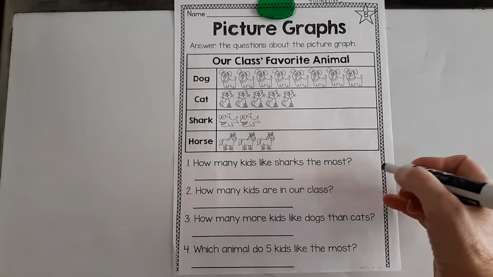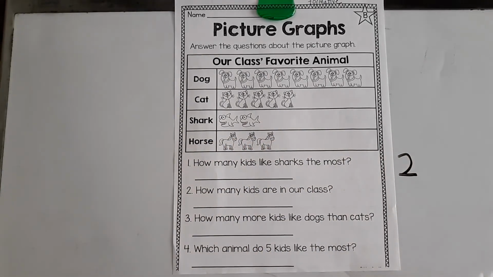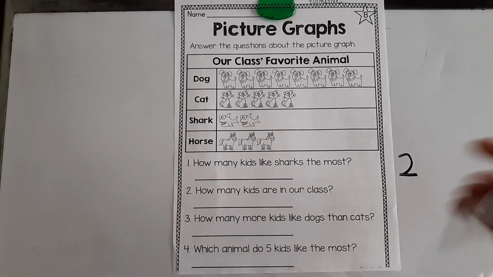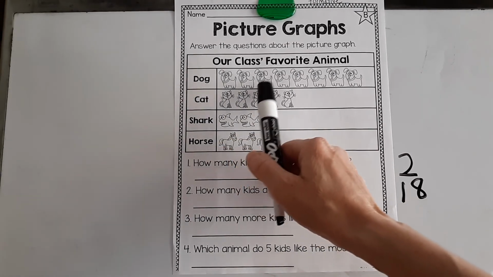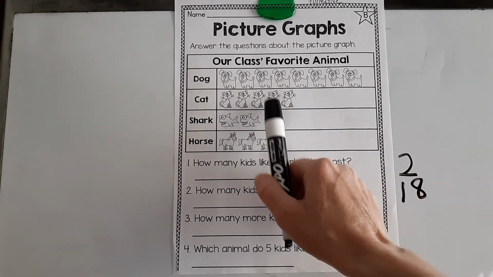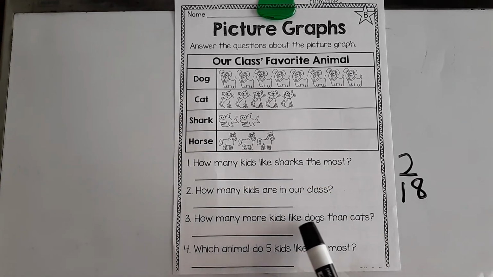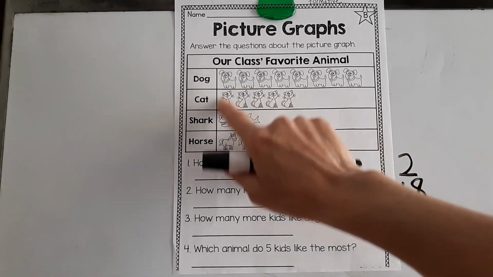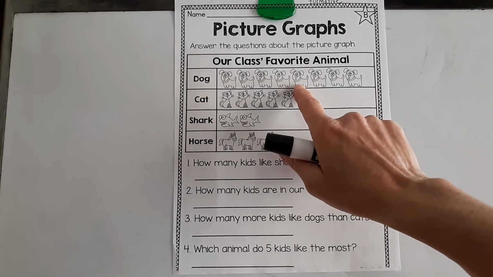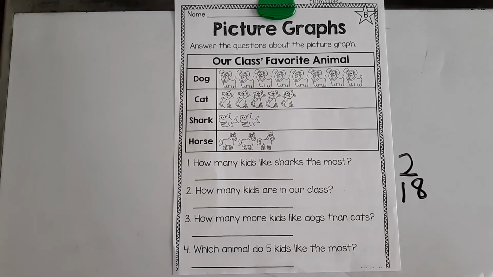So how many kids like sharks the most? I see 2. 2 kids like sharks the most. How many kids are in our class? I counted them, and I believe it was 18. Let me double check. 1, 2, 3, 4, 5, 6, 7, 8, 9, 10, 11, 12, 13, 14, 15, 16, 17, 18. How many more kids like dogs than cats? So up here, I see 1, 2, 3, 4, 5 cats. 1, 2, 3, 4, 5, 6, 7, 8 dogs. So I know that 3 more of the students like dogs more than cats.